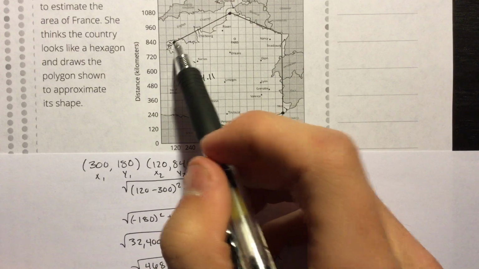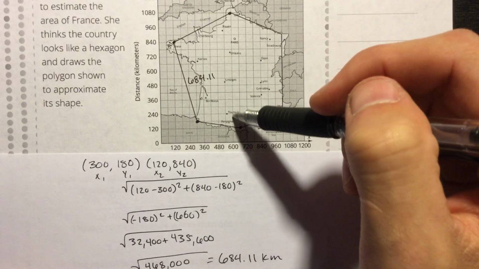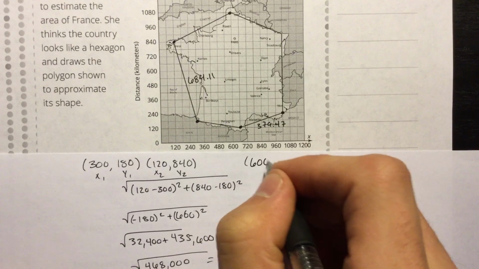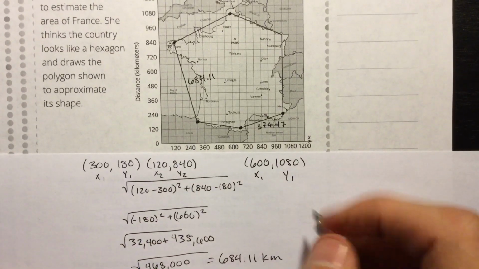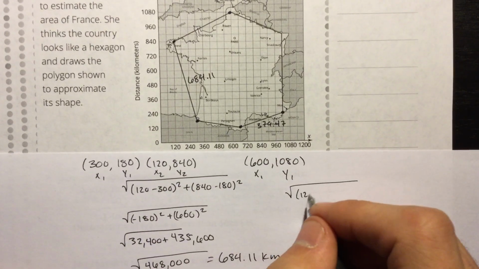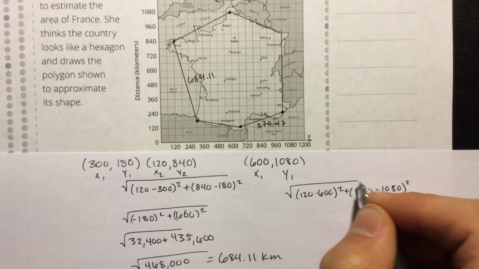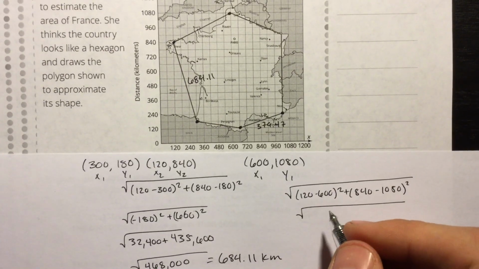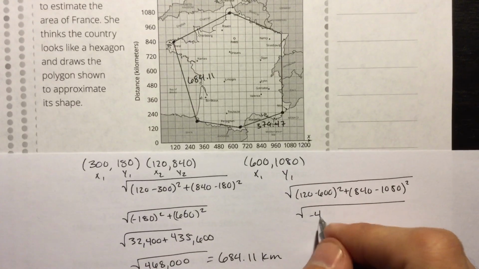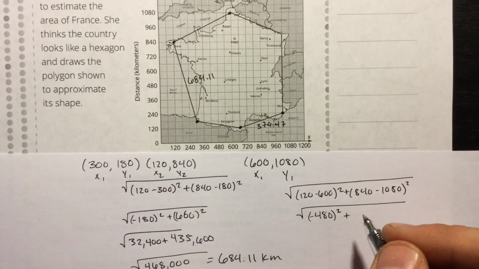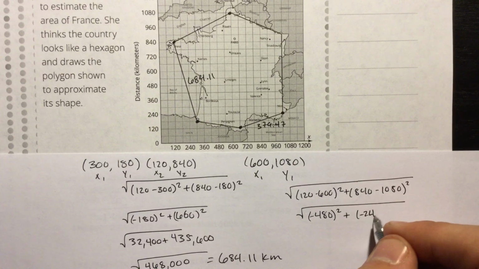Okay, so I'm going to have the same point, which was right here, 120, 840, and now I'm using this point as well, which looks like, if I drop this all the way down, is going to be at 600 and then 1080. Okay, and I'll go ahead and use this as x1, y1 since I already have this labeled x2, y2. So now I'm going to do 120 minus 600 squared plus 840 minus 1080 squared. So now here we go. 120 minus 600 is negative 480. I should know that, math teacher. Darn me. Okay. Plus, and then this one, 840 minus 1080, this one I don't feel quite so bad about not knowing off the top of my head, is negative 240.